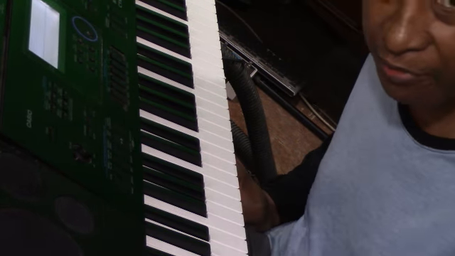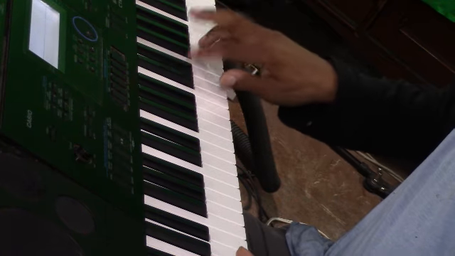Okay, so I said I'd give you some piano lessons. You say you want to learn how to play the piano. You know, the whole thing is you just got to practice, but here we go.